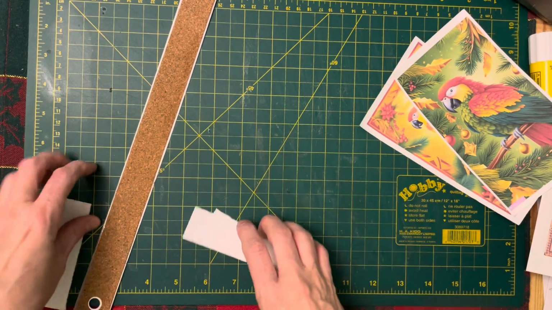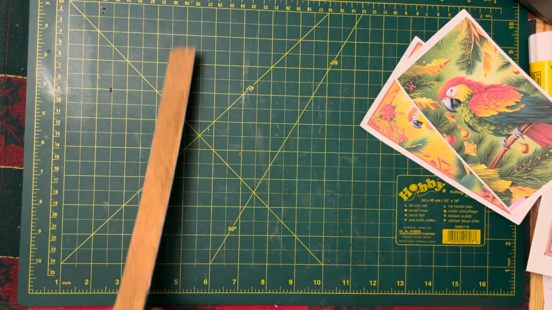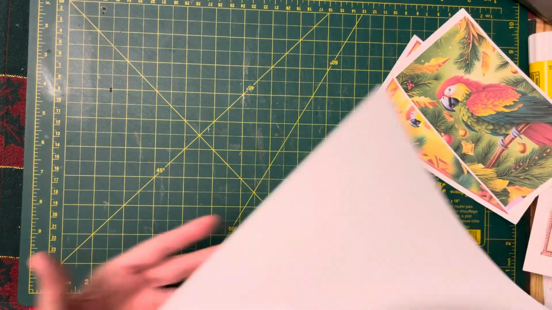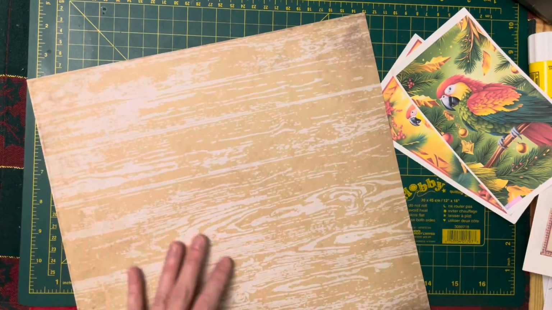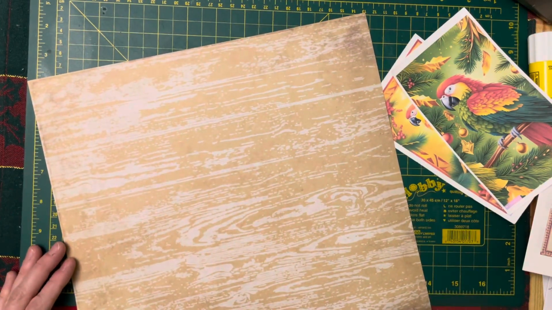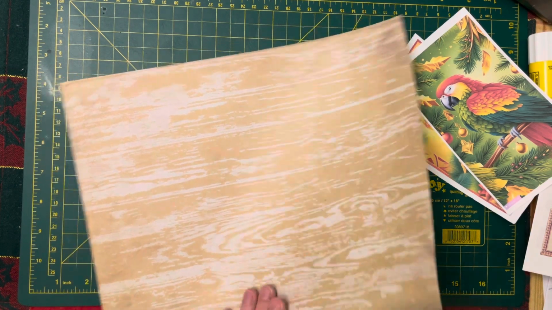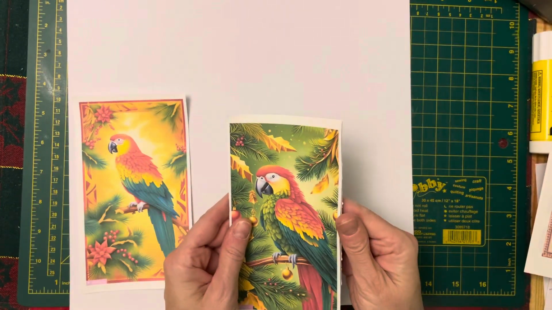There's no need to glue that if we don't have to. Which way do I want to do? Do I do it that way? I think that might be a better way, because at least it gives you some sense of lines. So we're going to line these babies up.